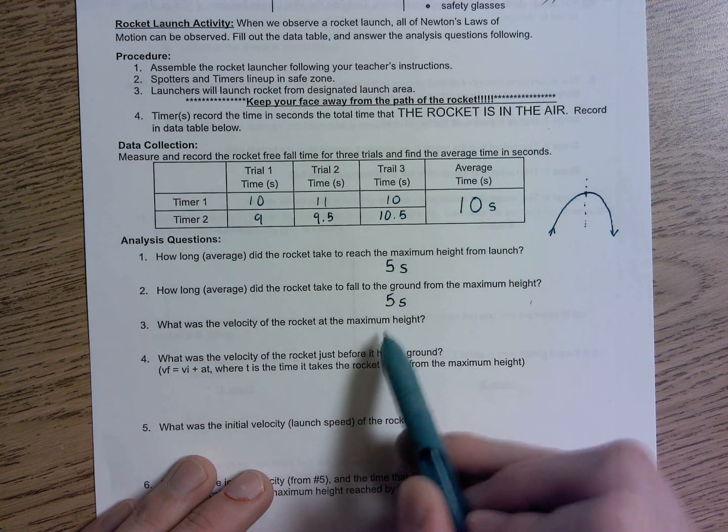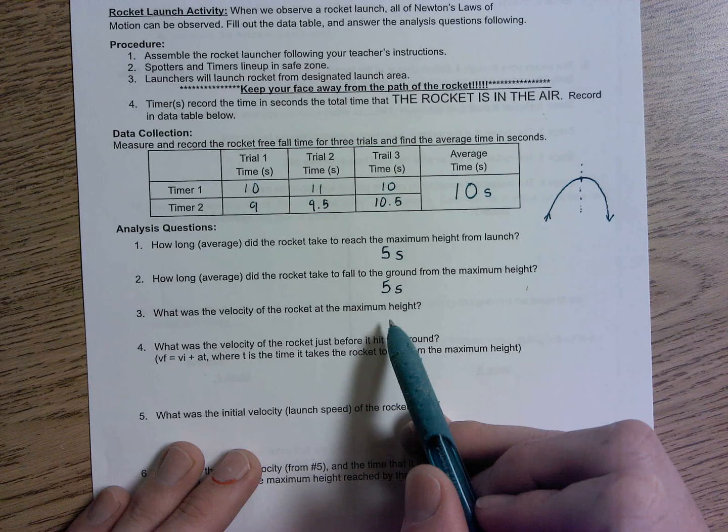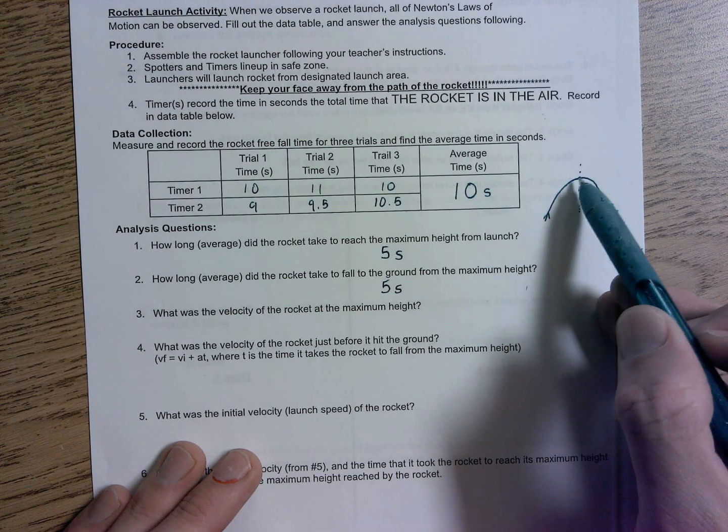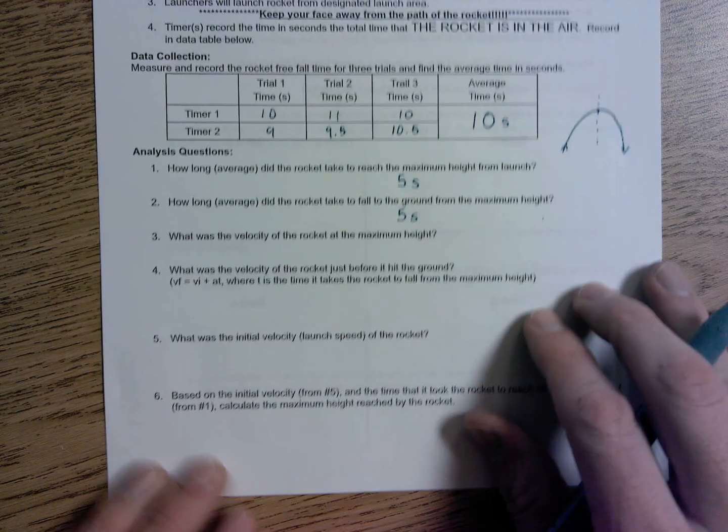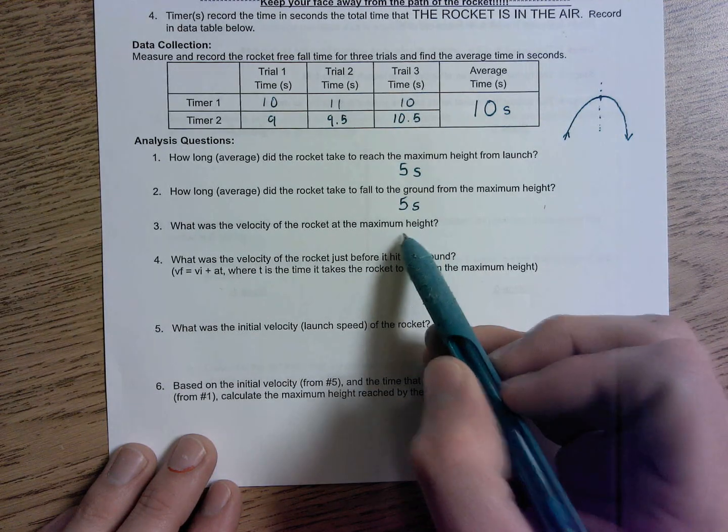What is the velocity of the rocket at the maximum height? I want you to answer that. What do you think it is? Well, it's positive going up, and it's negative coming down. So what's there in the middle? You guys should be able to know that.